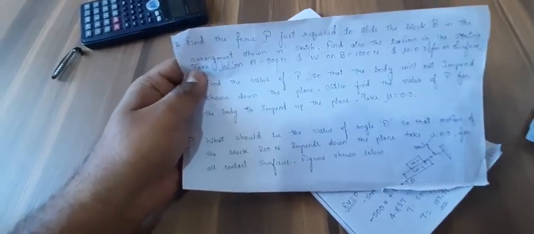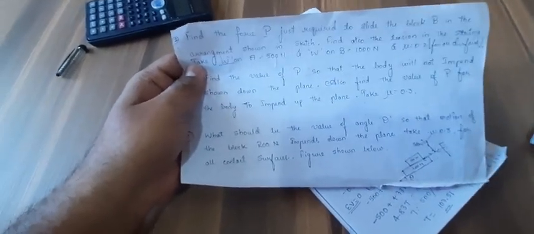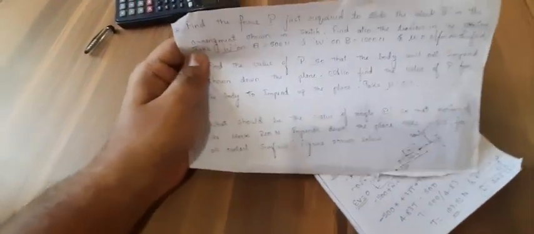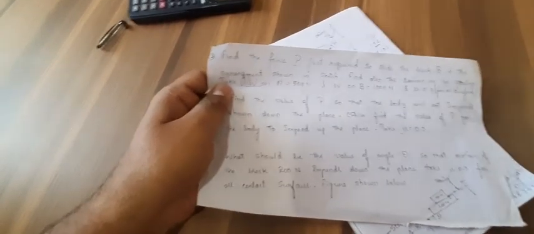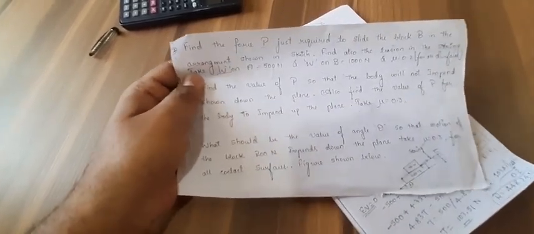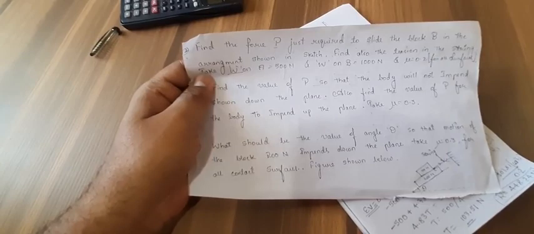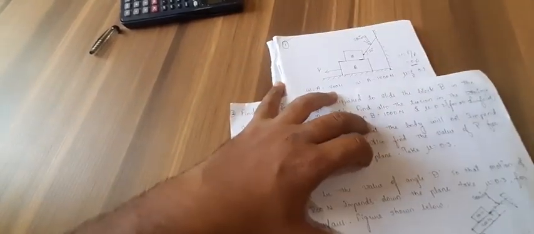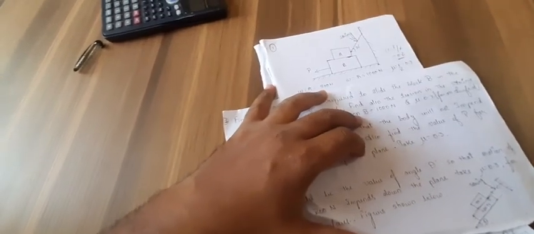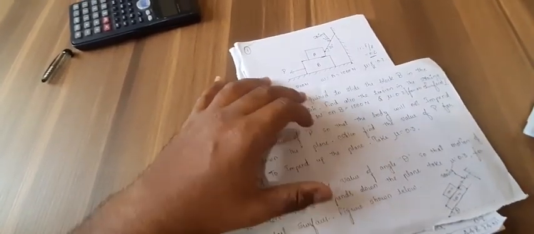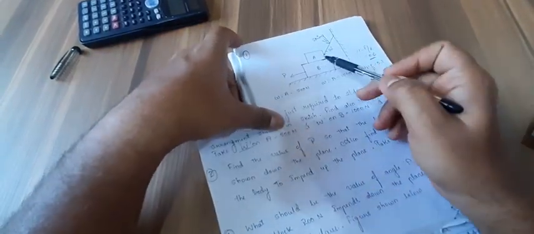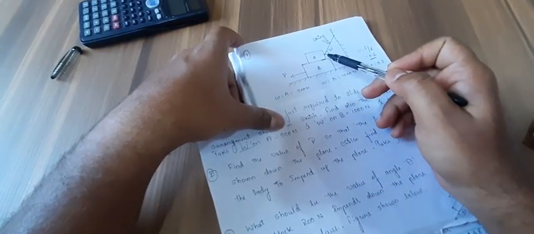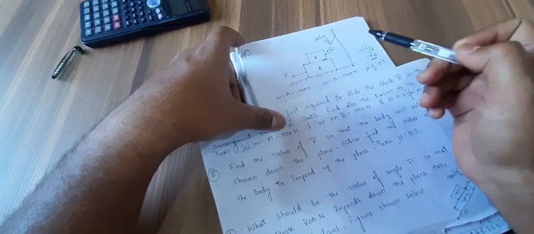So guys, we are solving one more problem of friction. The question here is: find the force P just required to slide the block B in the arrangement shown in the sketch. So you have a sketch here. You can see there is block A and block B.